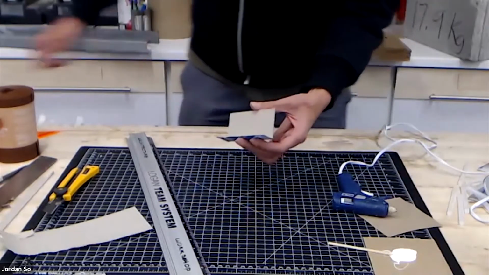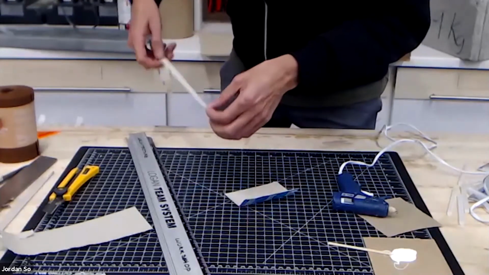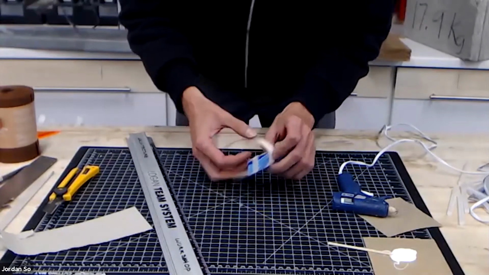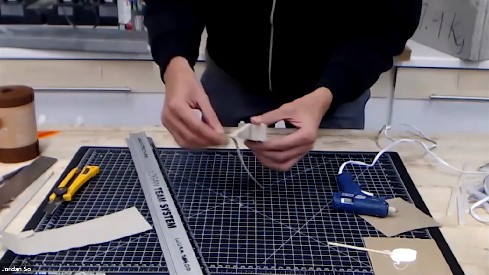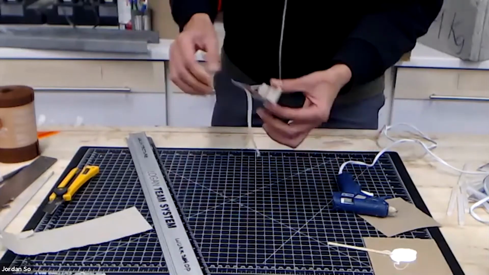Once that's complete, I should have done this earlier, but we'll also grab a long piece of tape to try to keep this at a 90-degree angle. So once you have that, you can set that aside, let it start drying, and then maybe create the other L-shaped portion to finish off the box.